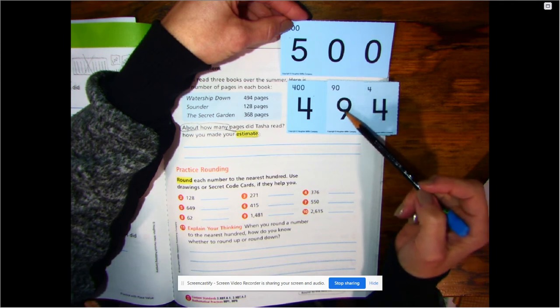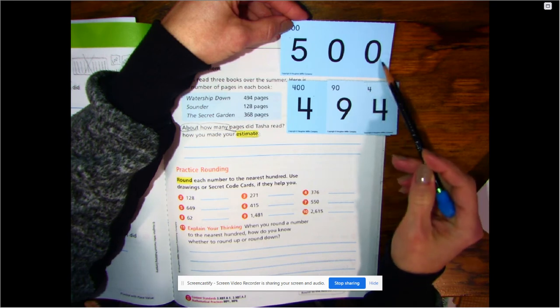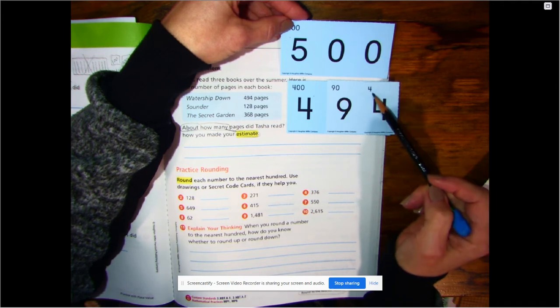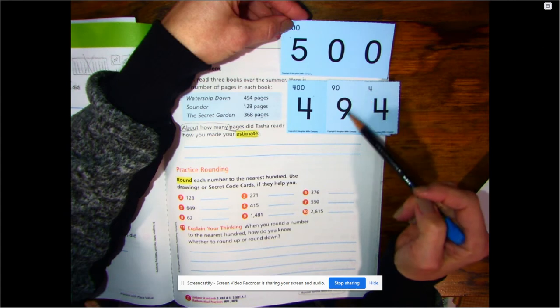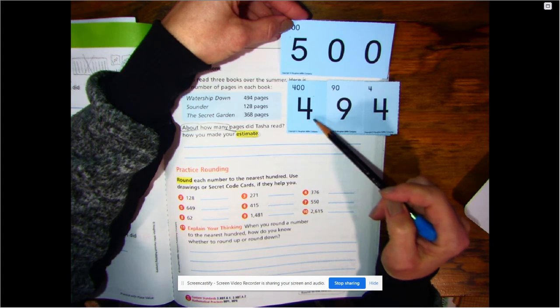If I were going to continue to hop from 494 to 500, would it be closer to that 500? Or if I hopped backwards to get to 400, would it be closer to that? So think about it.